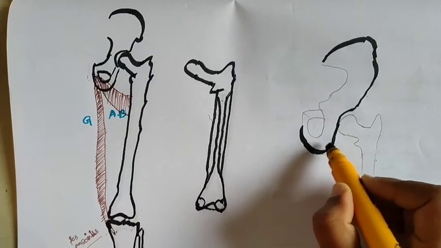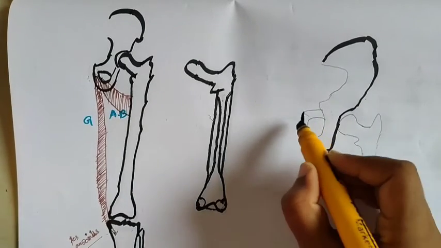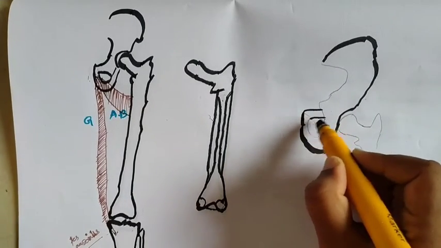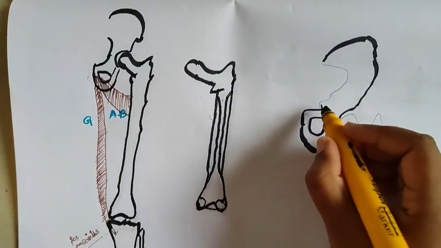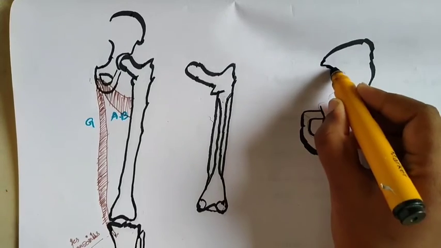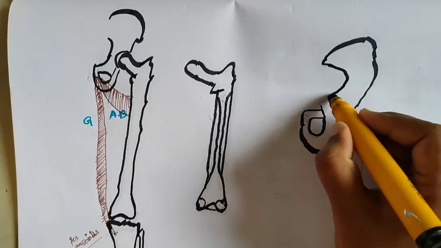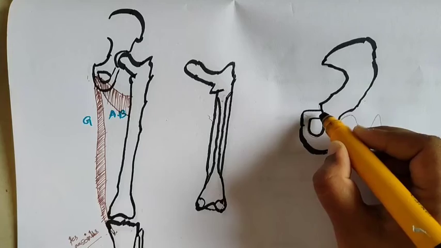Here we have the ischial tuberosity. And this is the greater sciatic foramen, and here we have the lesser sciatic foramen.